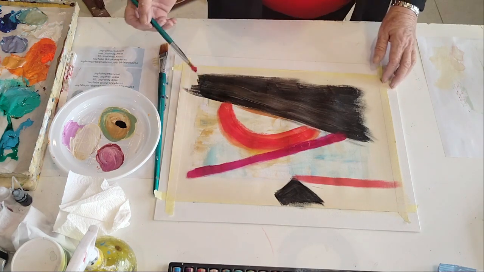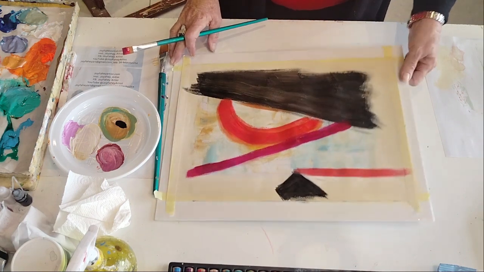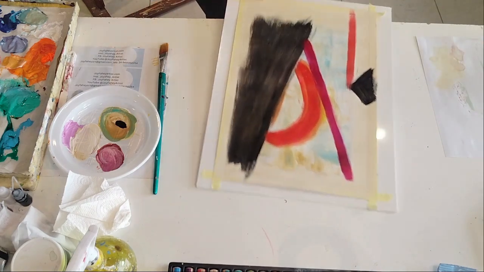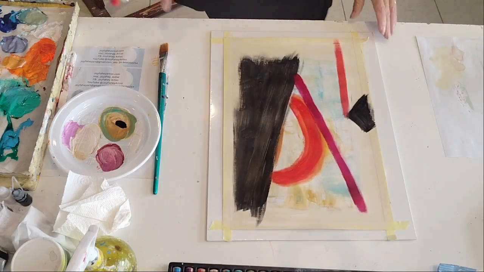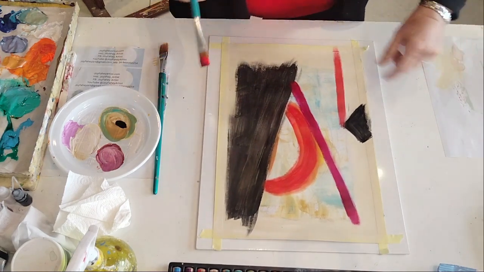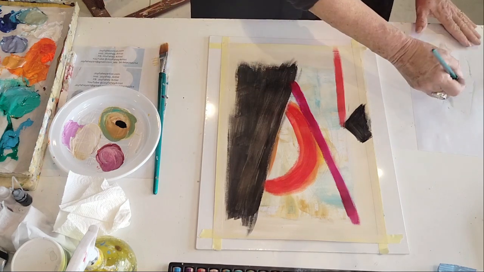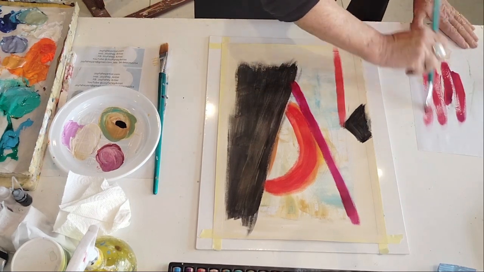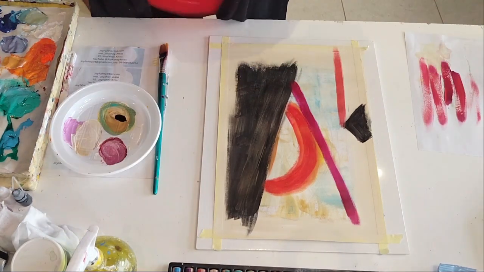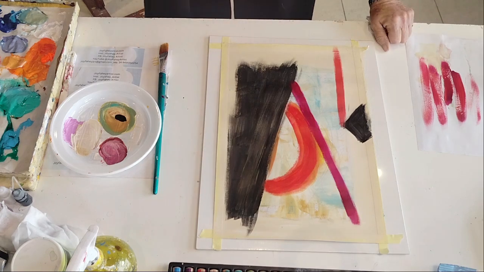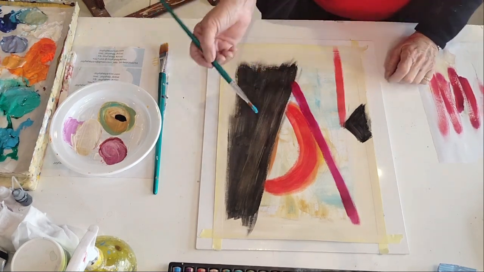So I really like that mixture of colours. So I'm going to take some of this colour off here. So I'm going to speed up a little bit, otherwise we'll be here all afternoon or all morning, whenever you're watching.